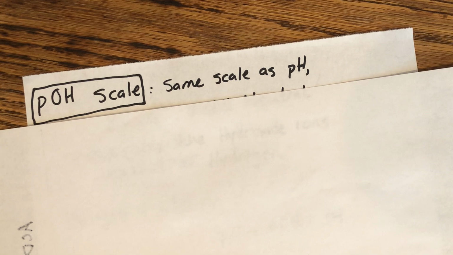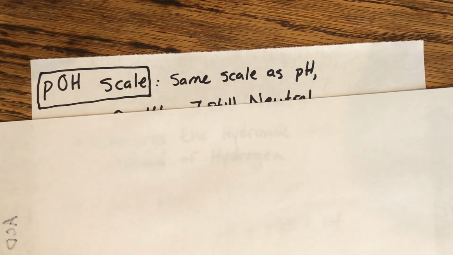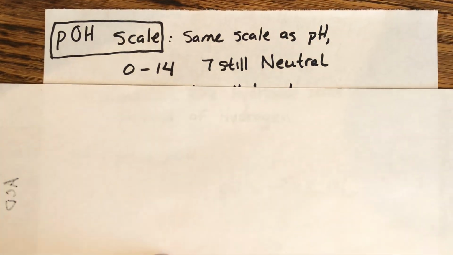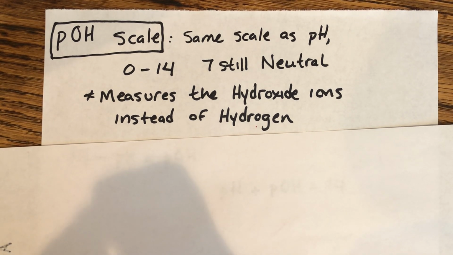Another scale that you need to be a little bit familiar with is something called the pOH scale. The pOH scale is not used quite as much. It's used a little bit in conjunction with the pH scale. It's very similar. It's still the 0 to 14 scale. 7 is still our neutral number, where the hydroxide and the hydrogen ions are in equal concentration. But instead of focusing on the hydrogen ions, we are looking more at the hydroxide ions that may be contributed by a base when we use the pOH scale.